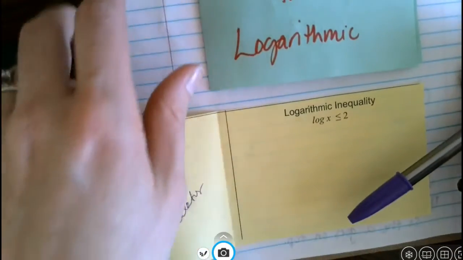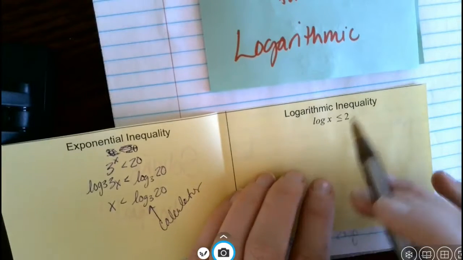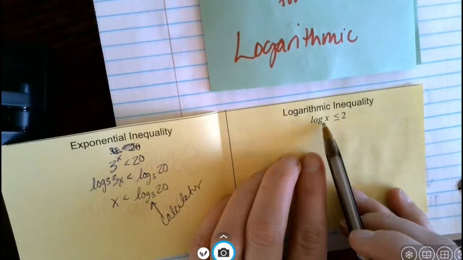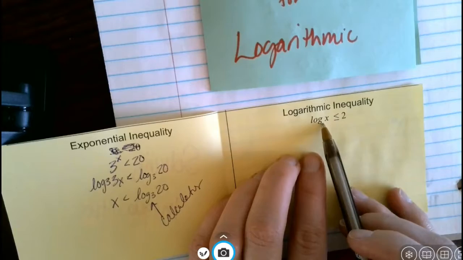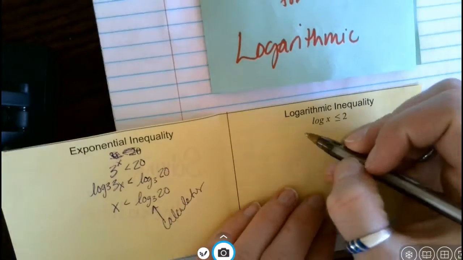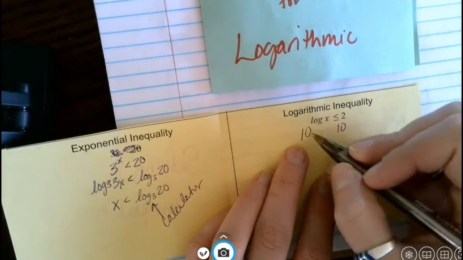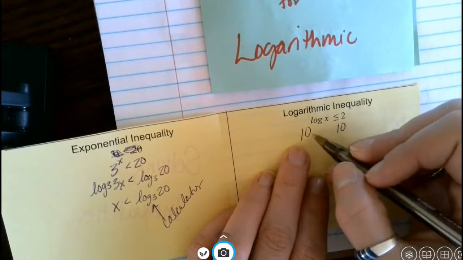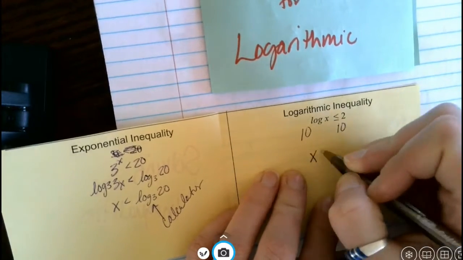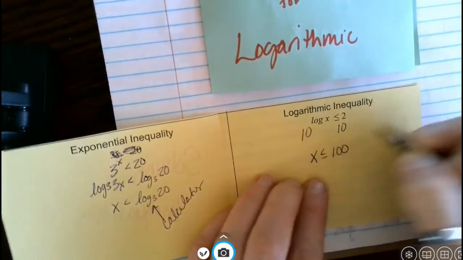So let's look at our logarithmic inequality, because there's one final step that we have to do here. So here I see I am dealing with a base 10, so I know to undo logs, I will do 10 to that. I will turn this exponentially. So that will make that cancel out and go away, turn it to 1. So I know x is less than or equal to 100.